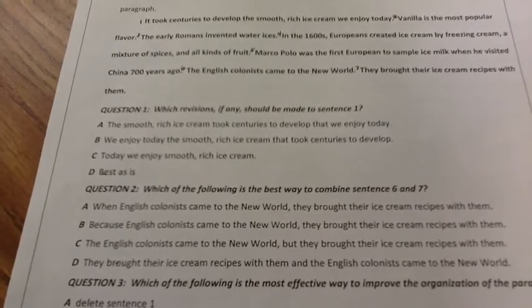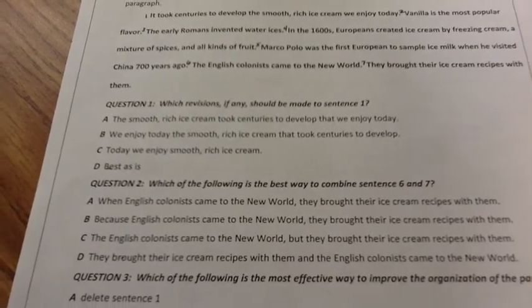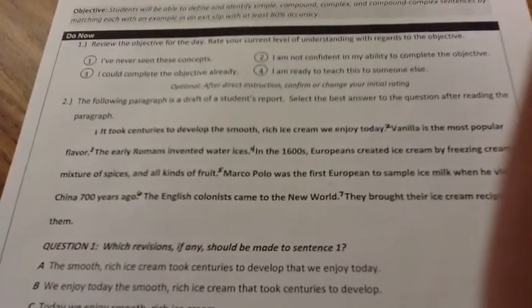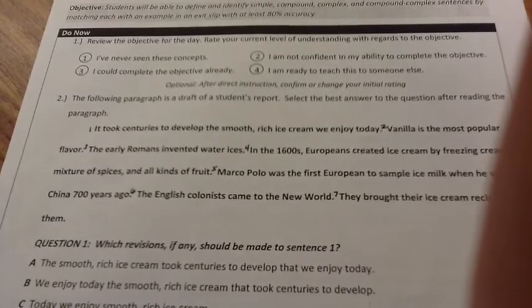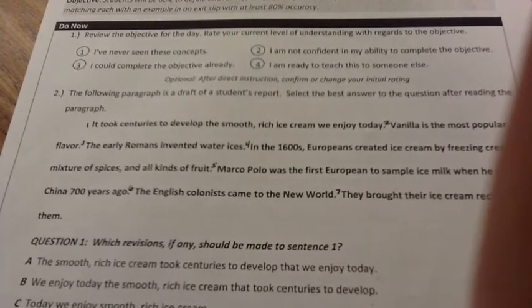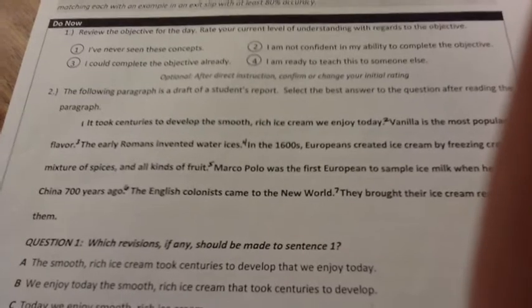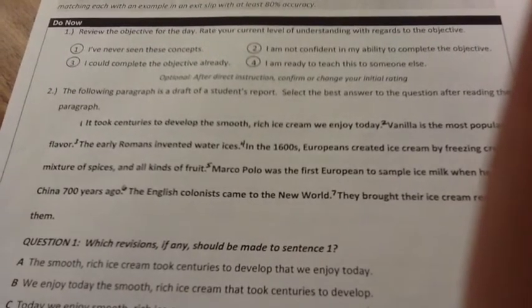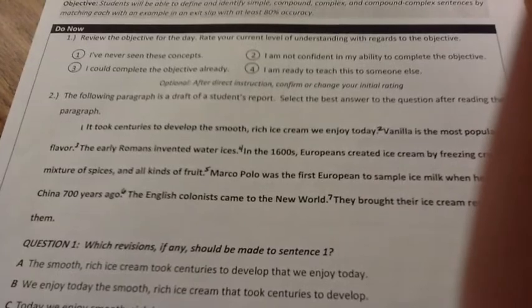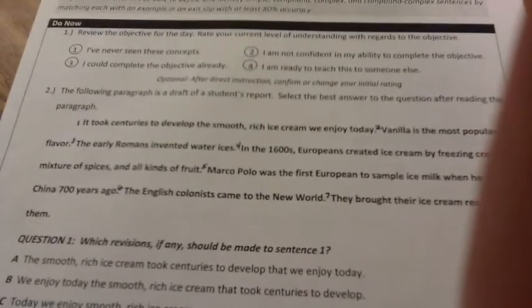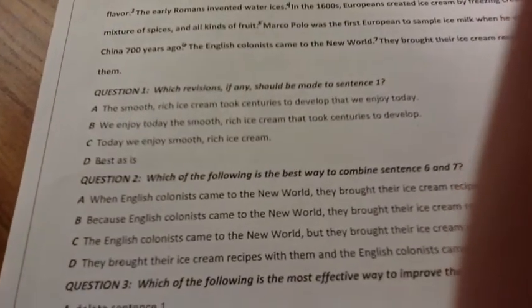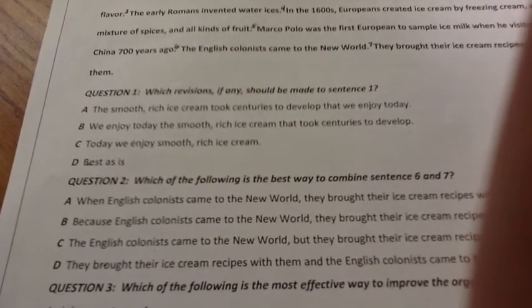Okay, let's look at the questions that we need to answer. Question number 1. Which revisions, if any, should be made to sentence 1? Okay, so that's telling me I need to go back to sentence 1 and reread that sentence carefully so I can see if I think it needs any revision. Sentence 1 again is, it took centuries to develop the smooth, rich ice cream we enjoy today. At first glance and reading, that sounds pretty okay to me. Let's see if there's a better way to state that sentence. A, the smooth, rich ice cream took centuries to develop that we enjoy today.